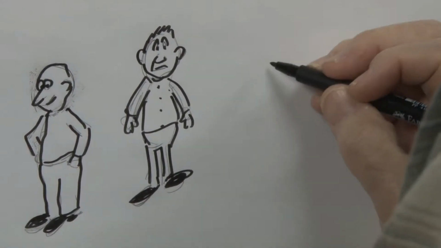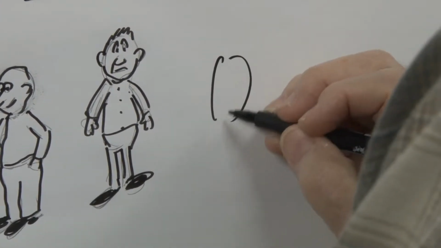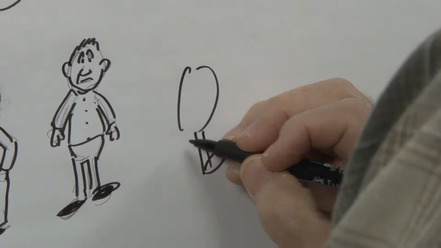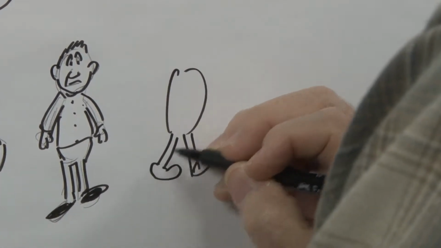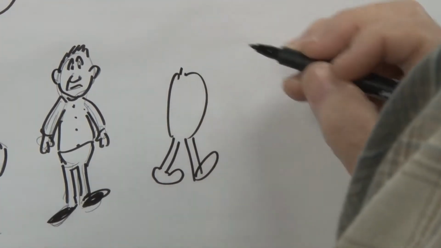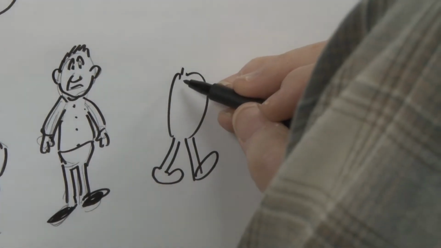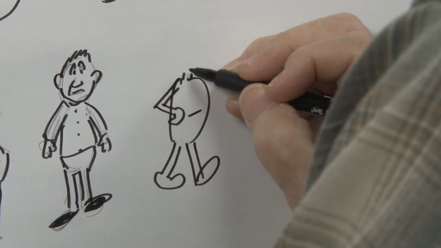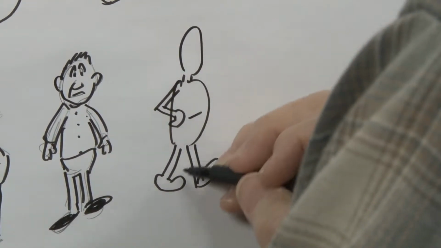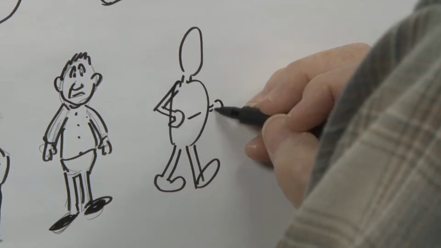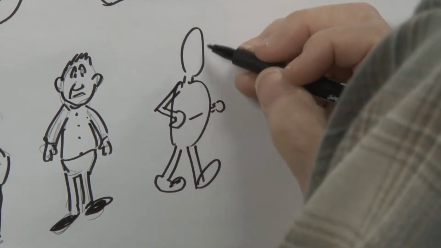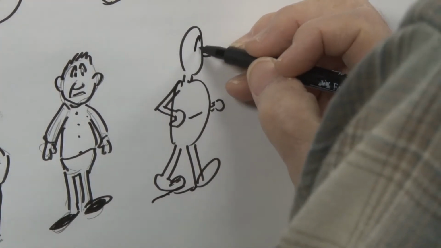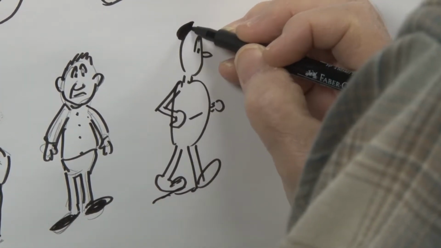Now, what about a character that's walking? Now, while I'm developing this character here, you can look in magazines and observe from life to kind of get an idea of how people's arms and feet look whenever they're walking along, like this guy here.